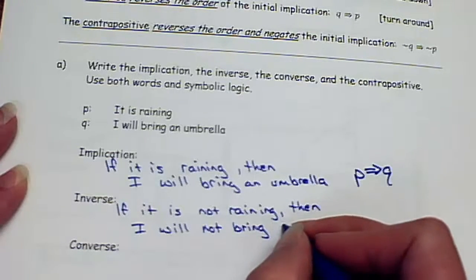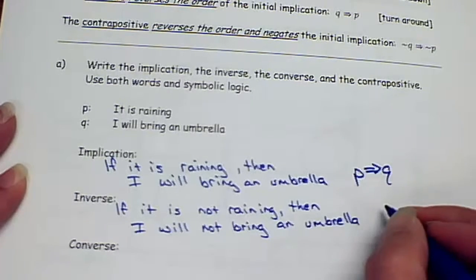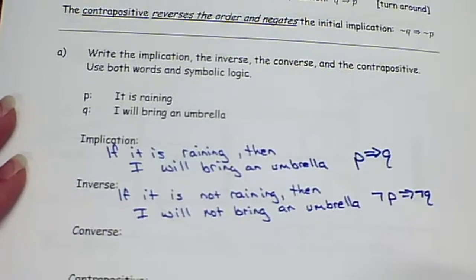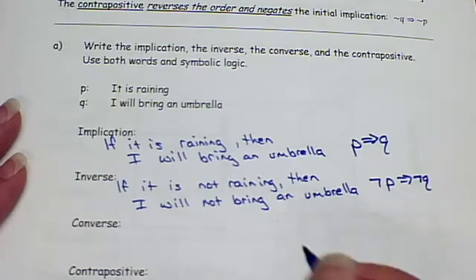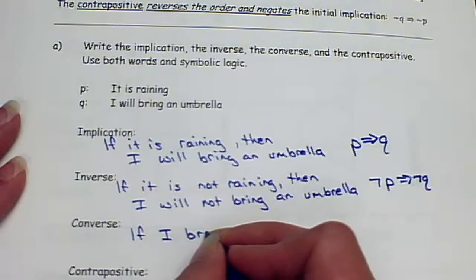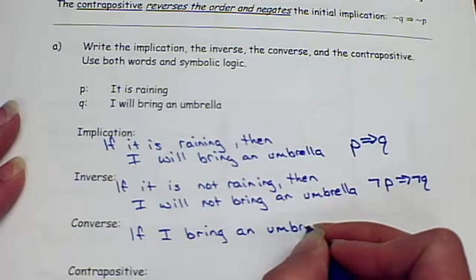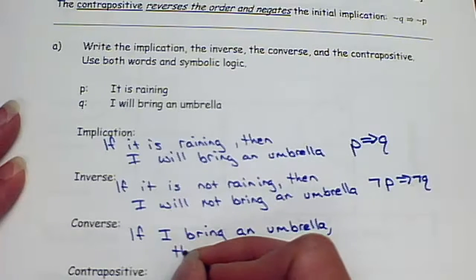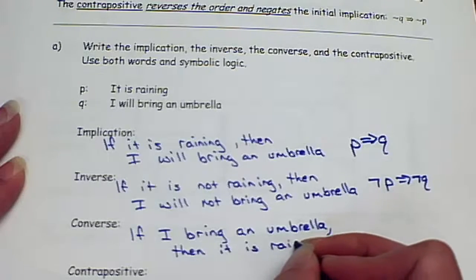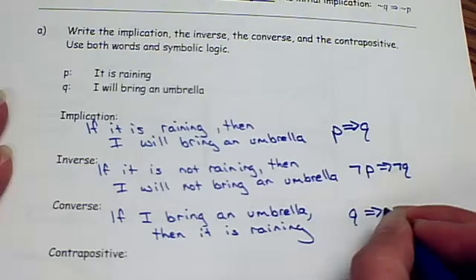So the inverse, we haven't changed the order at all. You're just negating it. Not P, then not Q. Converse, this is where you flip it. If I bring an umbrella, then it is raining. And how many times is that true? It is raining. Actually, I think that's always false. So that's if Q, then P.